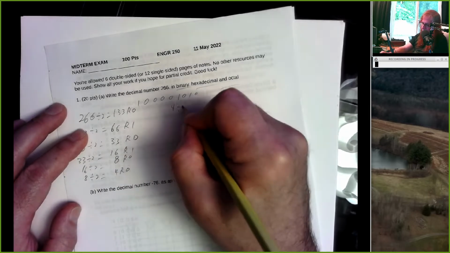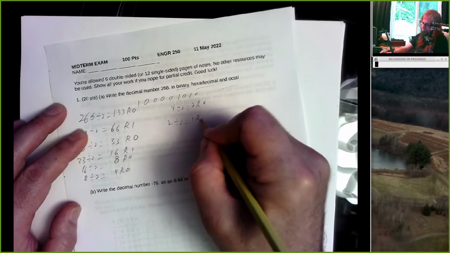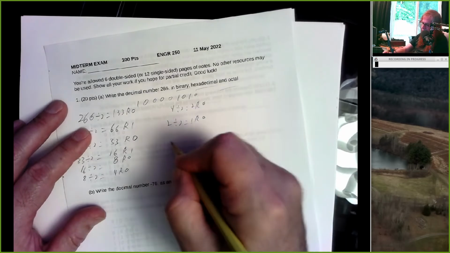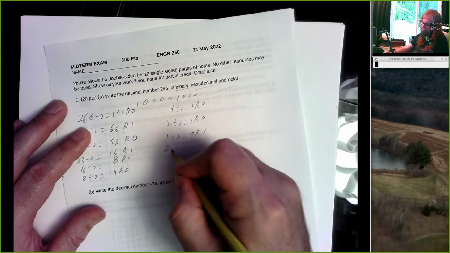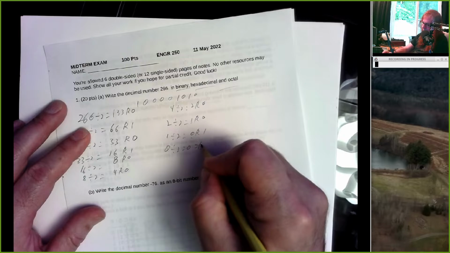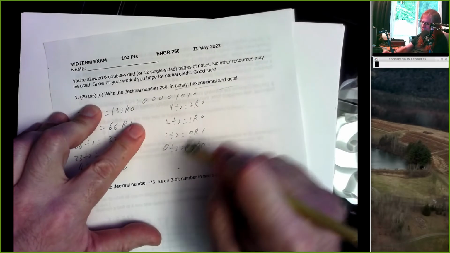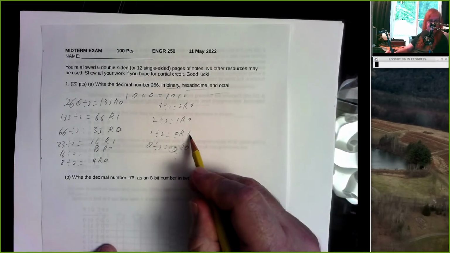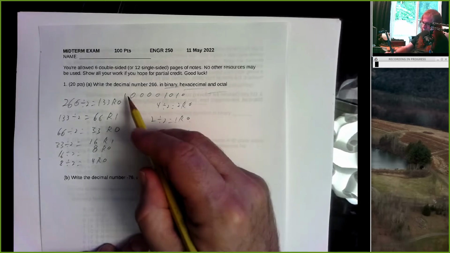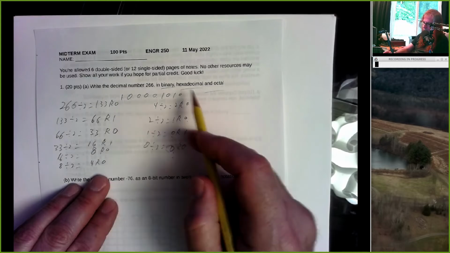So 4 divided by 2 is 2 with a remainder of 0. 2 divided by 2 is 1 with a remainder of 0. And this is the last one where you get the most significant bit. You take that 1. 1 divided by 2 is 0 with a remainder of 1. And then those zeros divided by 2 will just be 0, remainder 0, and those will repeat forever. So the most significant bit is sitting right here: 1, then 4 zeros, and then 1 0 1 0.